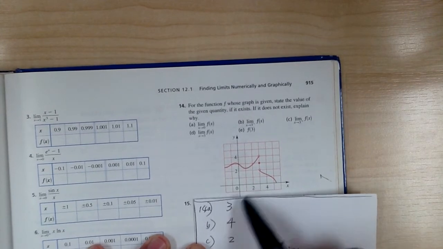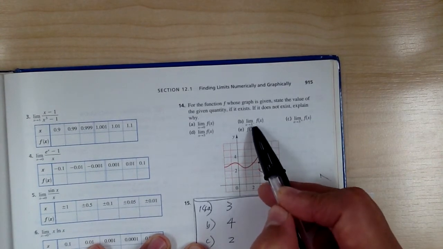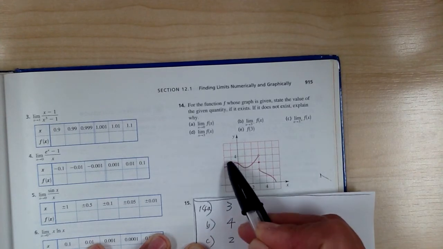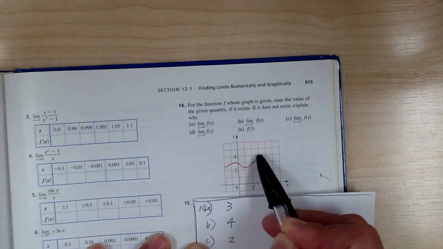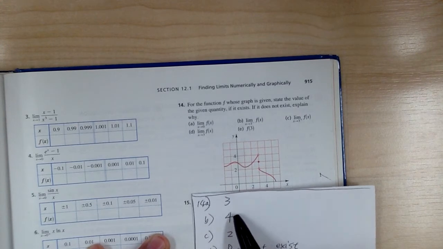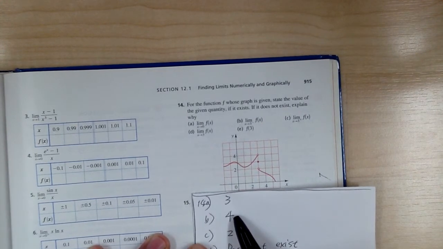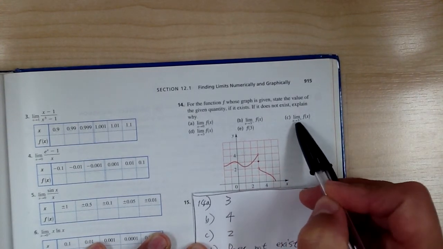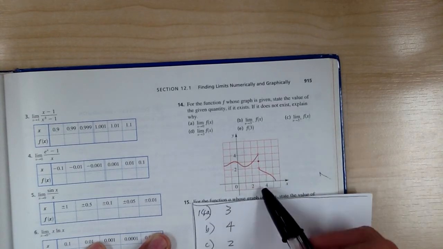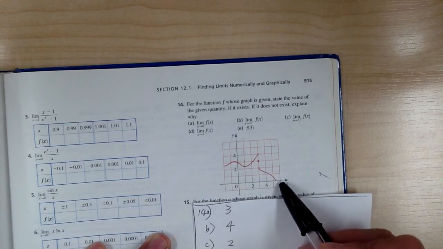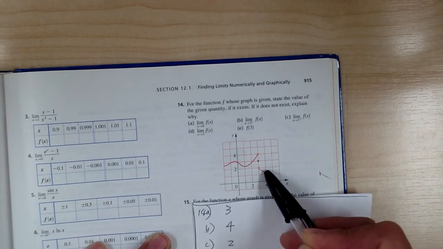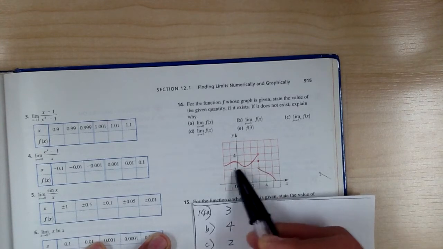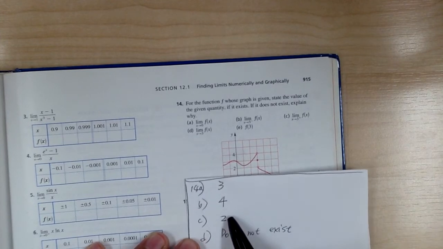Now look at the B. It approaches 3 from the negative side. So here's a 3, and it comes from the negative side. So it will approach 4. So the answer would be 4 right over here. Now for C, it approaches 3 from the positive side. So here's your 3, and it approaches 3 from the positive side. So you can follow along, come from the positive side, it will approach 2. So the answer would be 2.